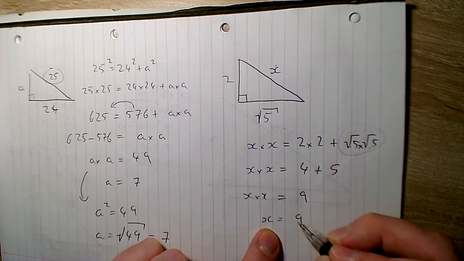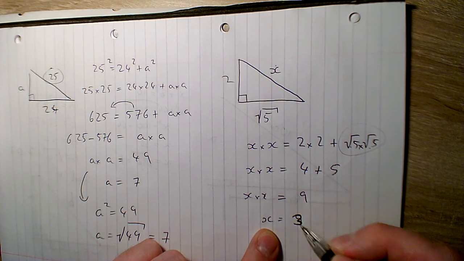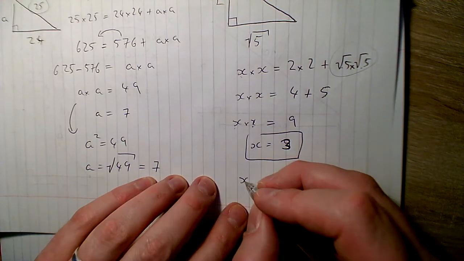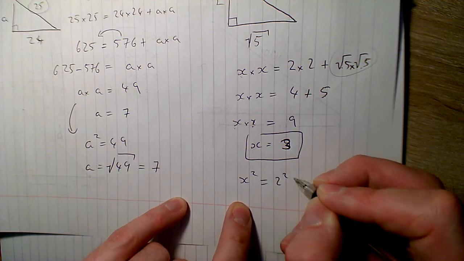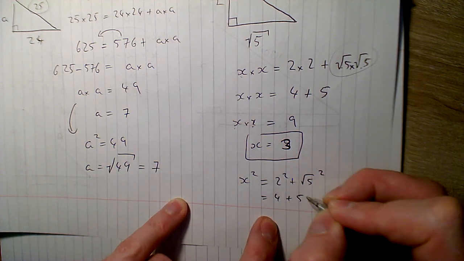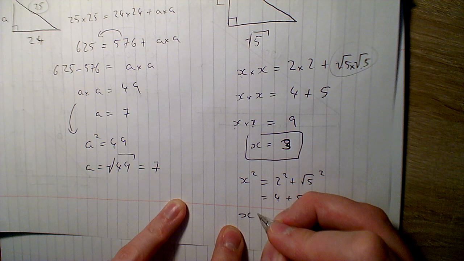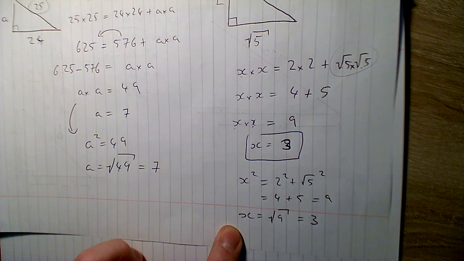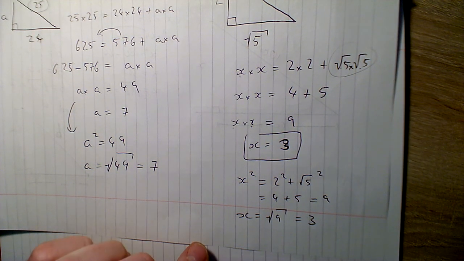So x, well, 3 by 3 is 9, so x is 3. Just using our square notation, that same problem would have said x squared equals 2 squared plus root 5 squared, which is 4 plus 5 or 9, and x would have been the square root of 9, which is 3.